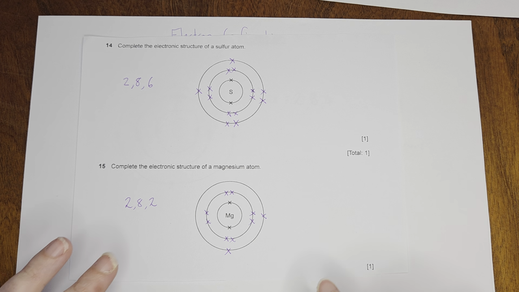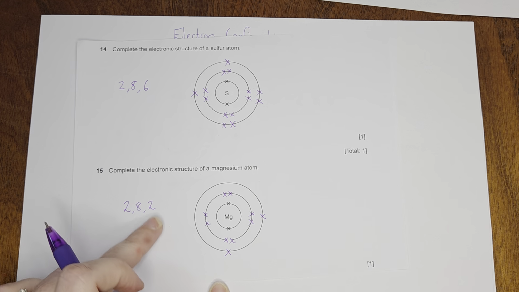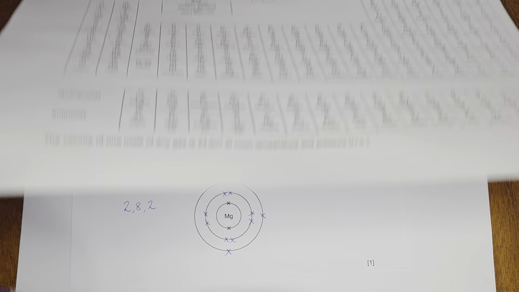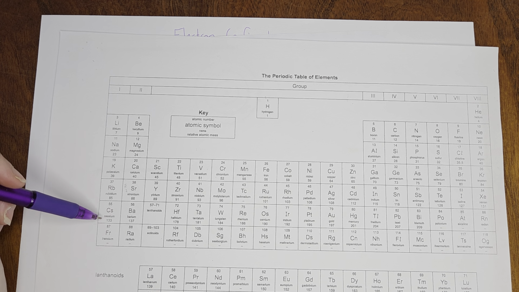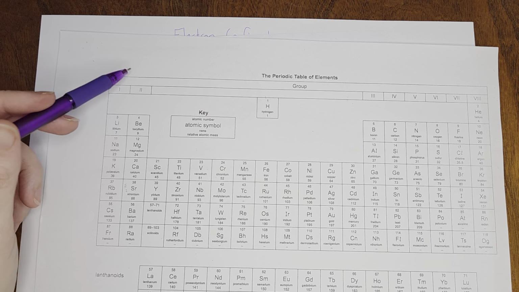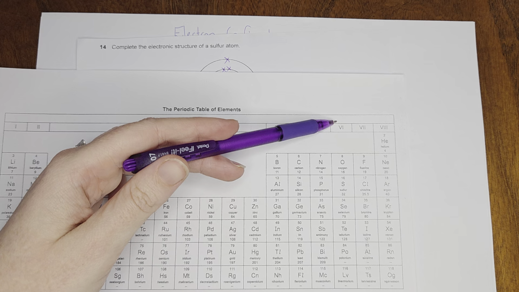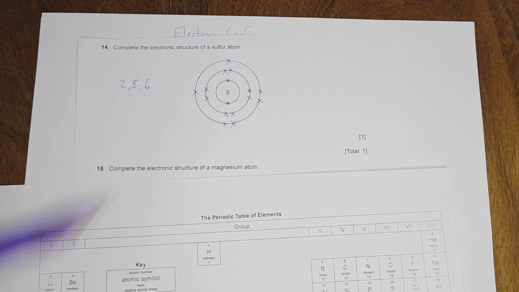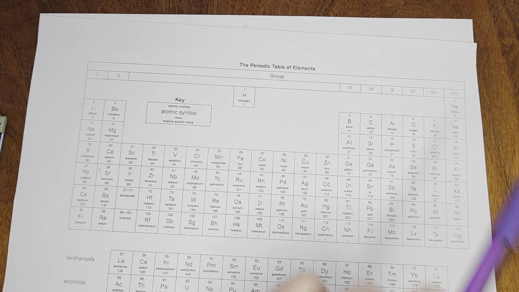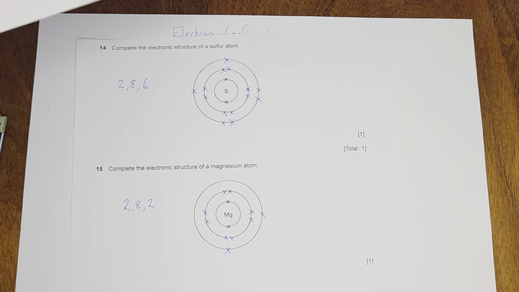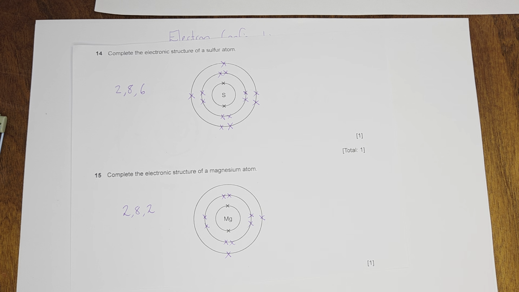What you will also always notice for the electron configuration is the last number that you have will always correspond to the group that it's in. So everything in group 1 has 1 electron on the outside. Everything in group 2 has 2 electrons on the outside. Everything in group 6 has 6 electrons on the outside. So that last number always corresponds to the group number, because that tells you how many electrons are in the outer shell.